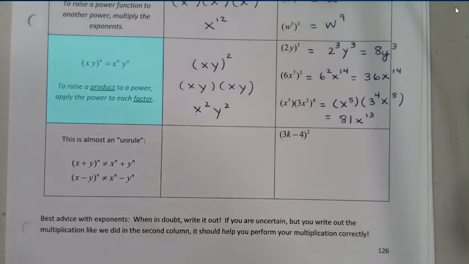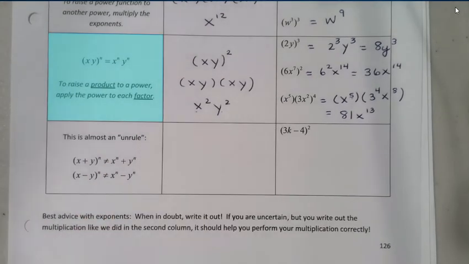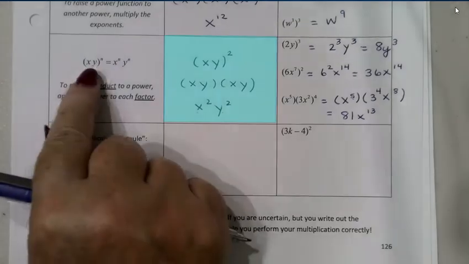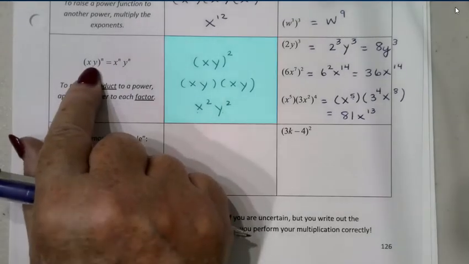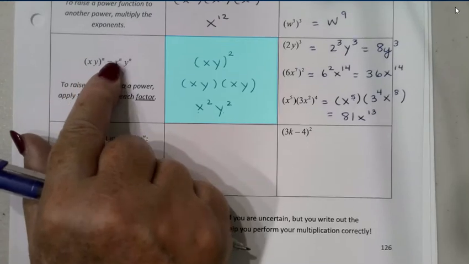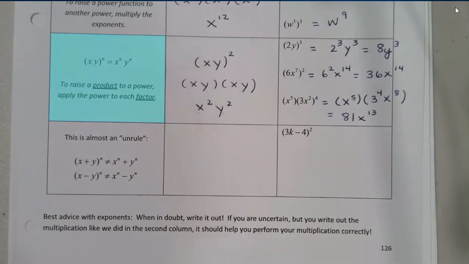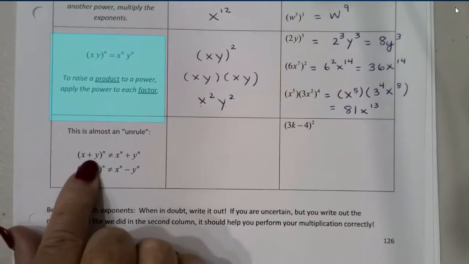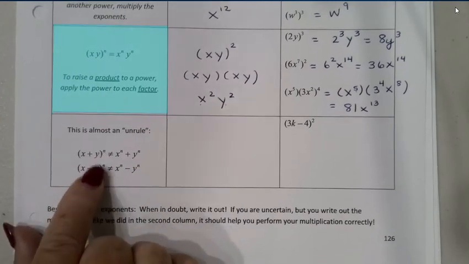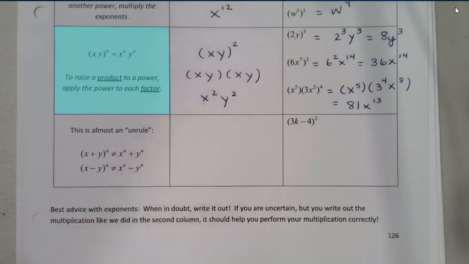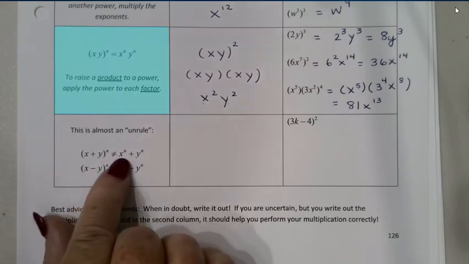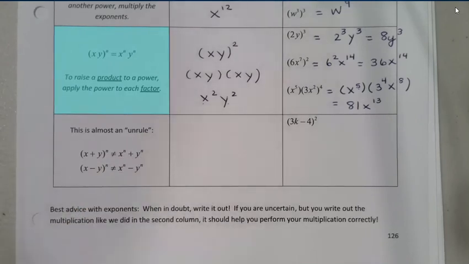This last box talks about what I'm going to kind of jokingly call an unrule. It's an easy mistake to make, but it's one that you really need to work to avoid. We just said that when we have a product raised to a power, the power applies to each factor. Notice that that does not work if I have a sum raised to a power or a difference raised to a power. It is not okay just to say that's x to the n plus y to the n, or x to the n minus y to the n.